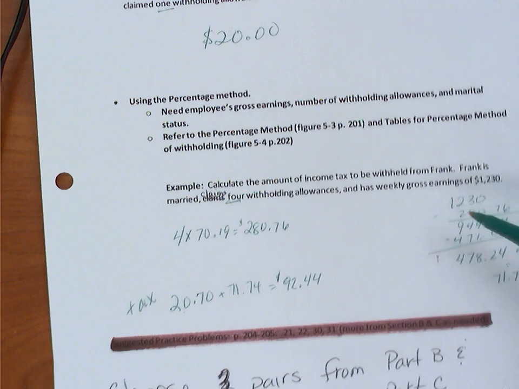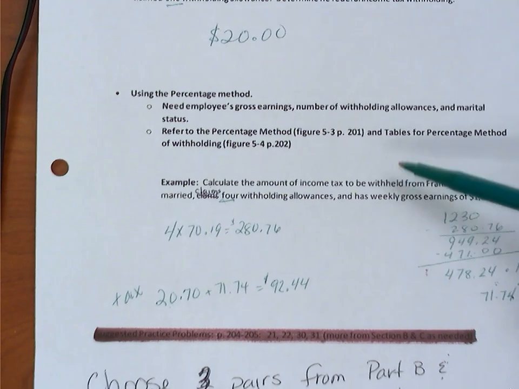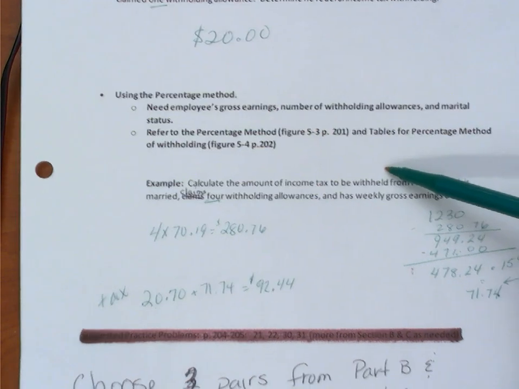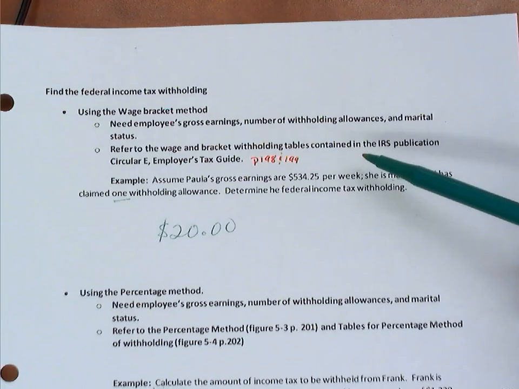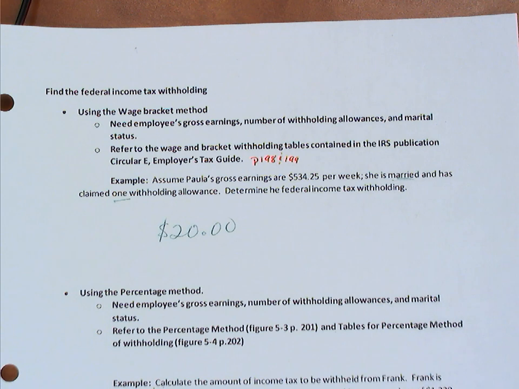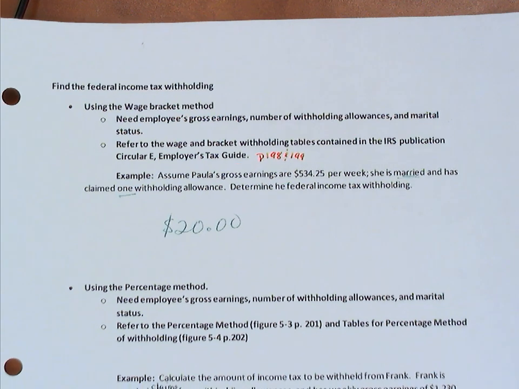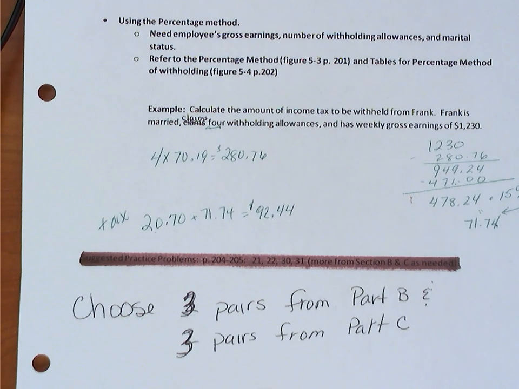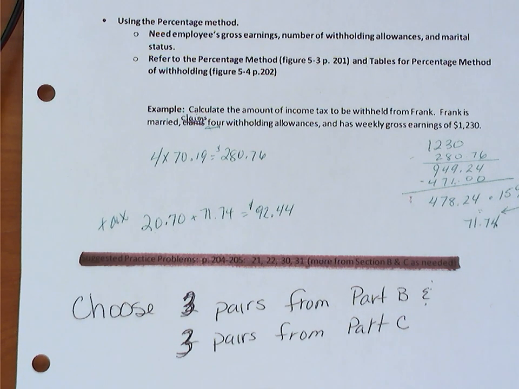So again, this is the method using percentages, and this is the method using the wage brackets. If you have any questions, let me know. Make sure you practice. You're going to choose 3 pairs from Part A and 3 pairs from Part C to show me, and then we'll move on.